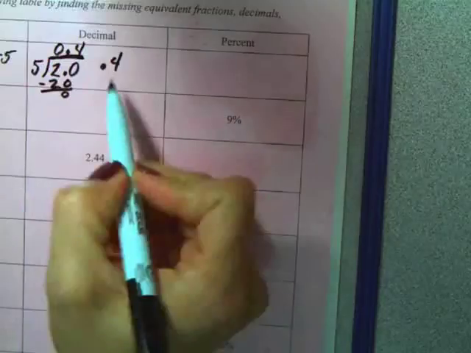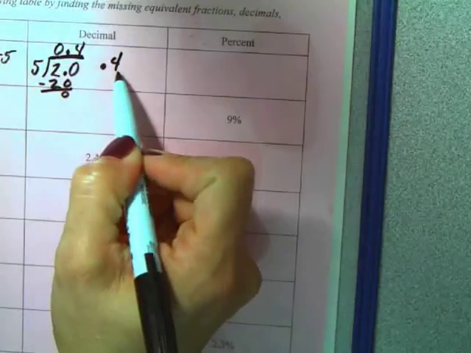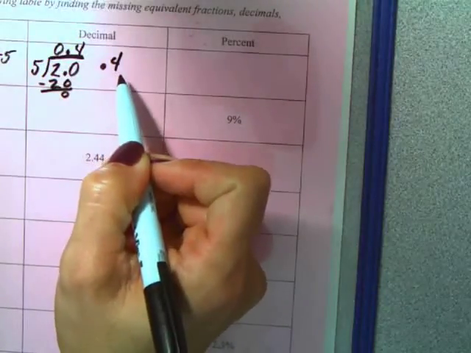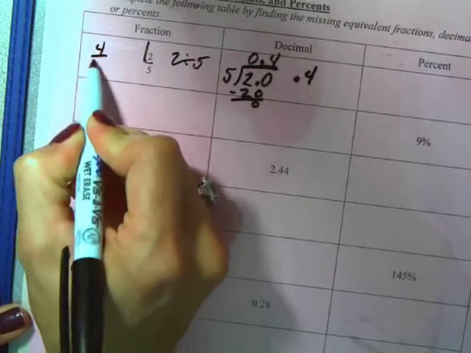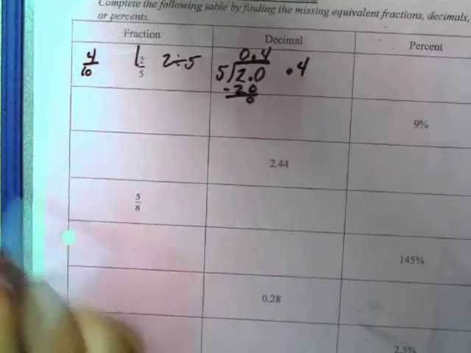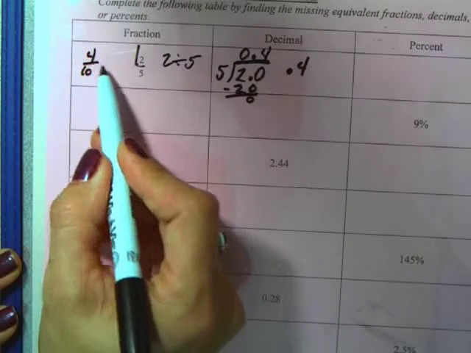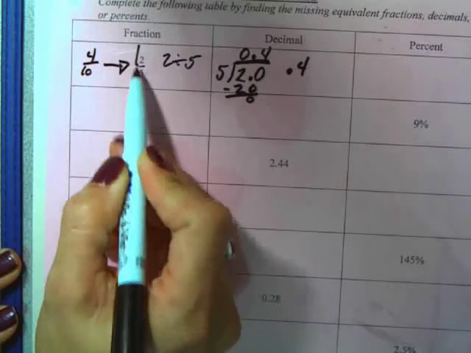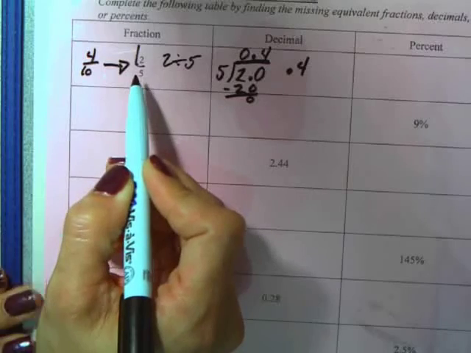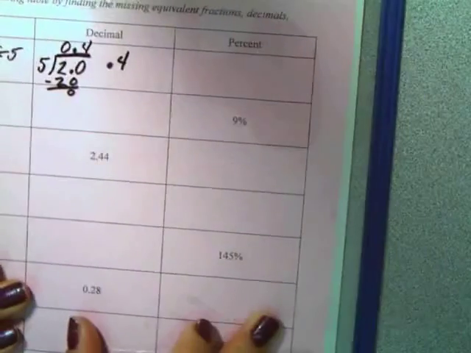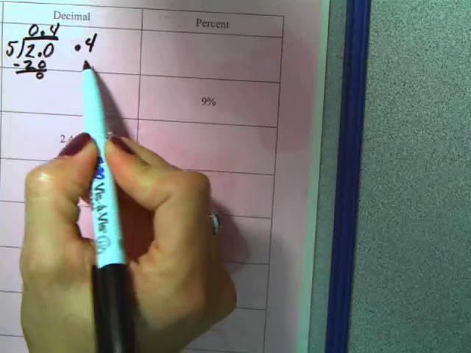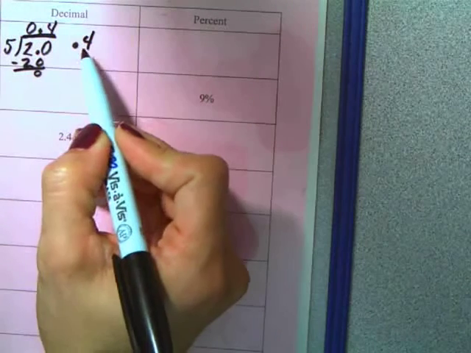Okay. Now, if I were starting it with the decimal, I would read this aloud by saying 4/10. Okay? So I could just write it 4/10. Now, that is not in simplest form. When I do change it to simplest form, it's going to end up giving me 2/5. See how that works? All right. So what I have now is, if I read this, it's 4/10.